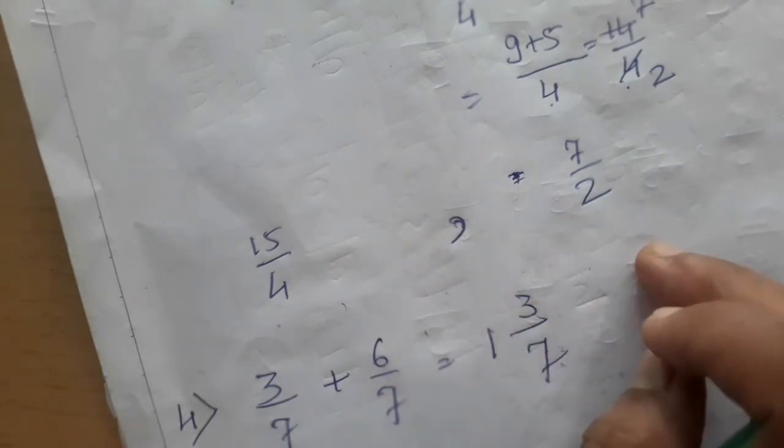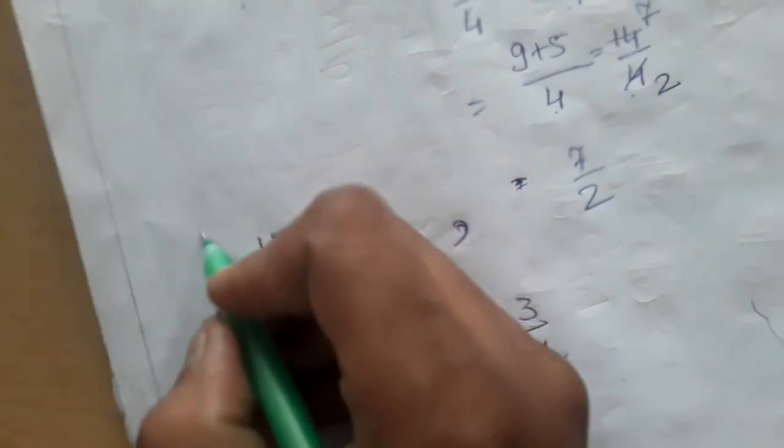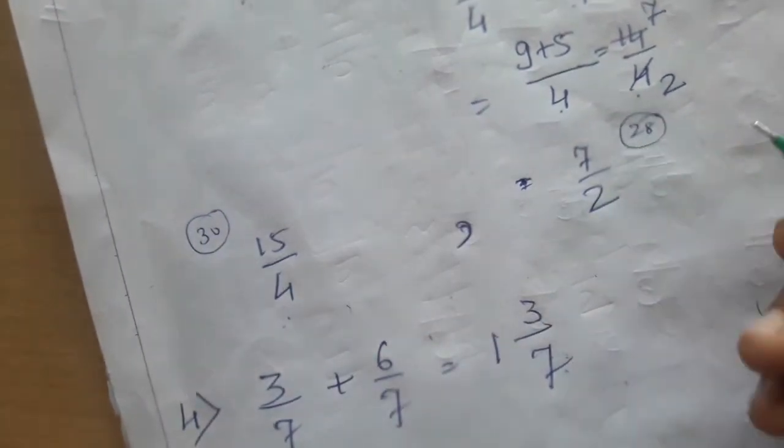Now it means that these two fractions you have to compare. So how will you do it? As we know, cross multiplication. So 2 15s are 30, and 4 sevens are 28. Which is greater? 30 is greater. So write here greater than sign.